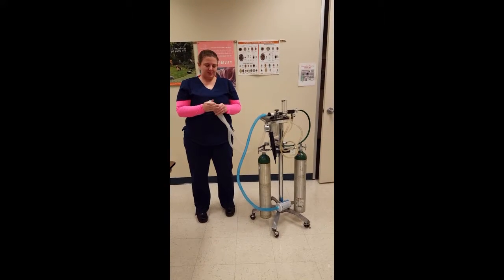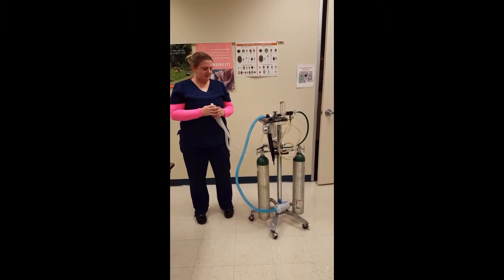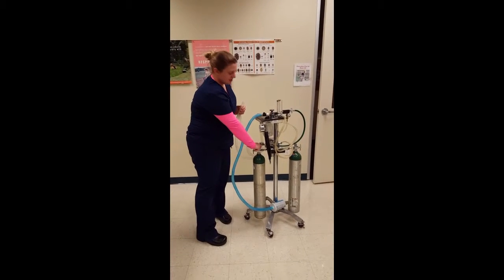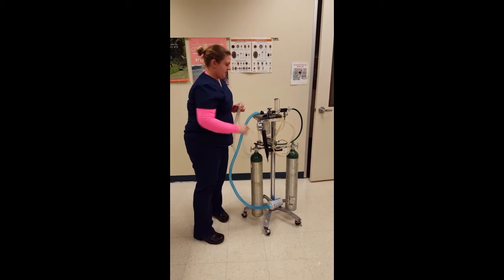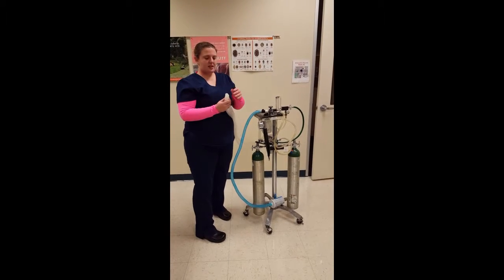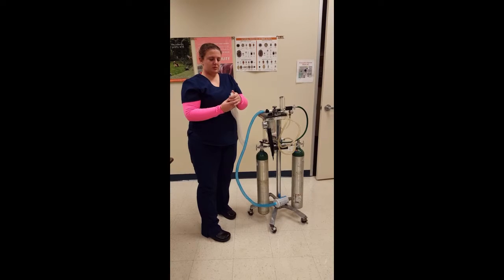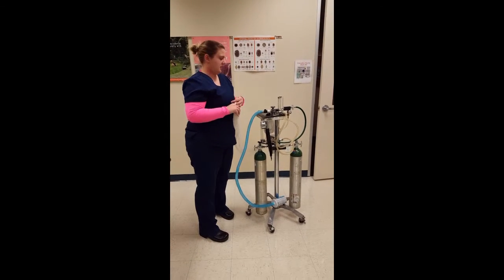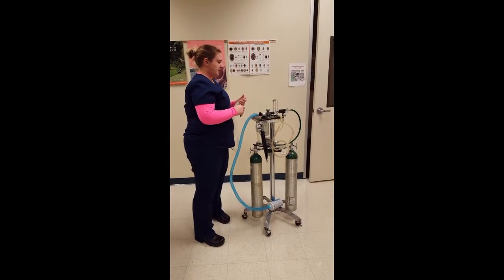I'm going to demonstrate pressure checking the anesthesia machine. First you have to turn on the oxygen tank. Because I need something to hit. You will plug the end of whichever rebreathing system you have, making as tight a seal as you can.